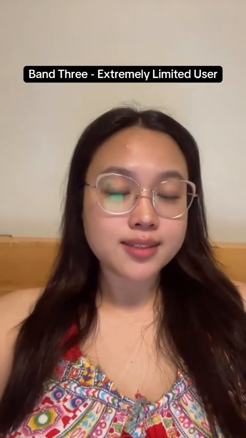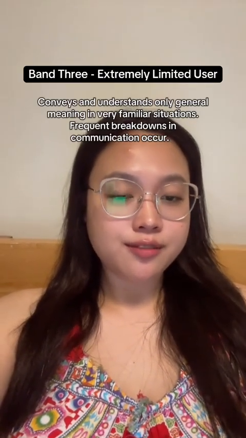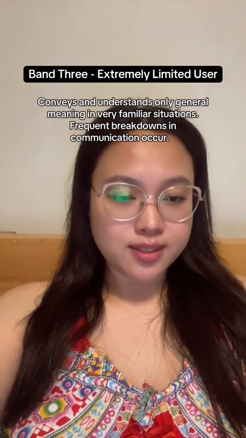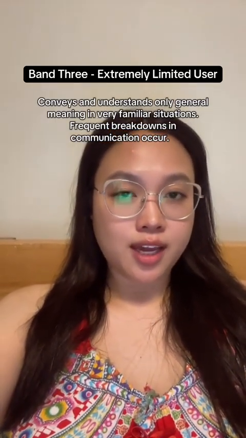Band 3 means extremely limited user. Conveys and understands only general meaning in very familiar situations. Frequent breakdowns in communication occur.